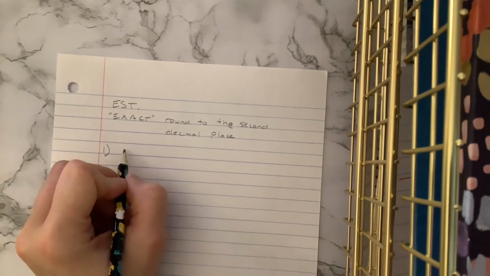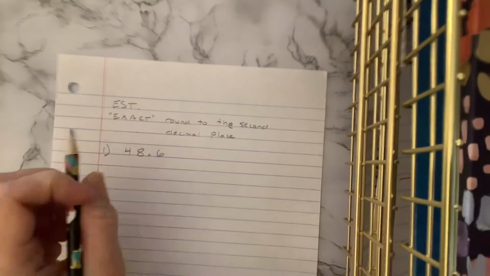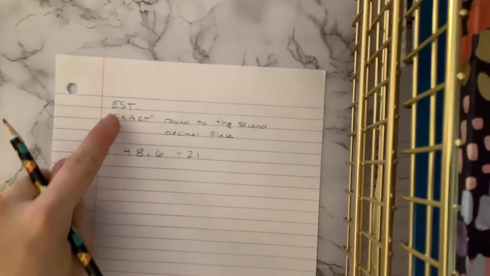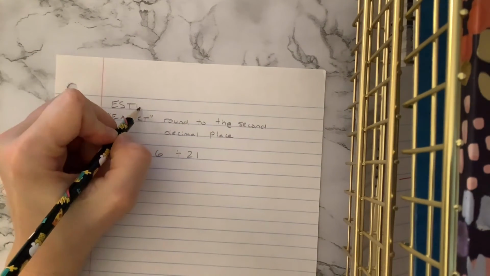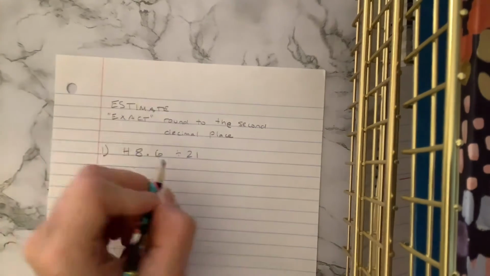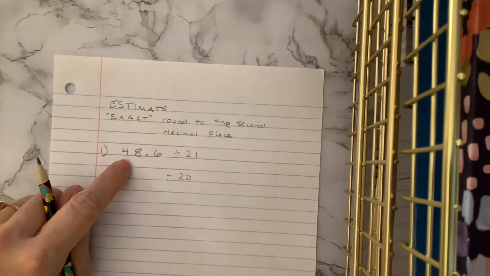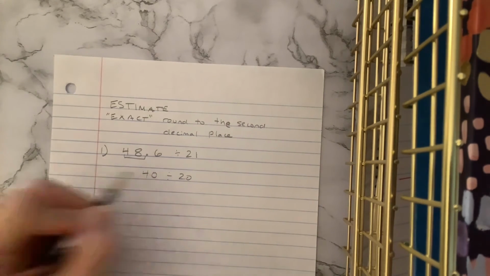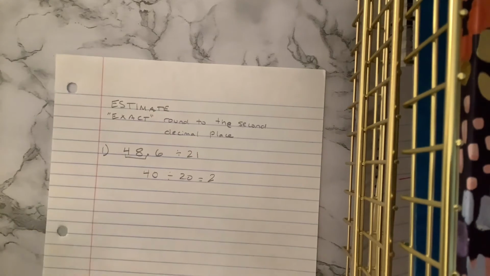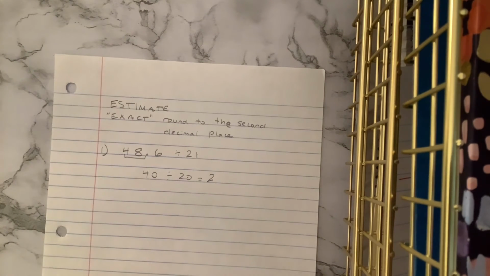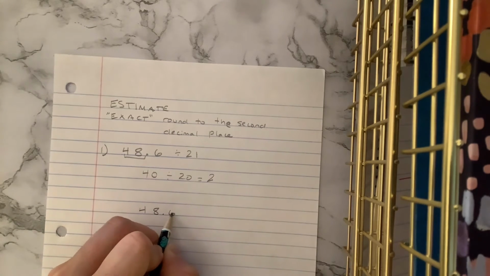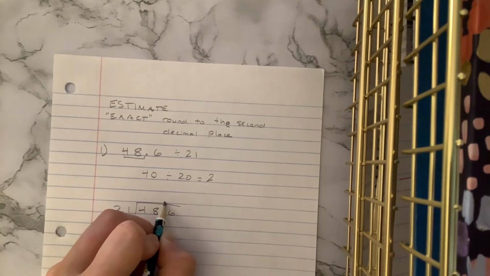So 48 and 6/10, still working along with me, divided by 21. So first thing we want to do is our estimate, okay? So I'm going to round 21 to 20. And then look, what can I round these first 2 digits to that's going to be divisible by 20? So we'd say 40. 40 divided by 20 is 2. So our answer is going to be about 2, probably greater than that, but about 2, okay? So now we copy the problem, we line up those decimal points, and we jump on in.